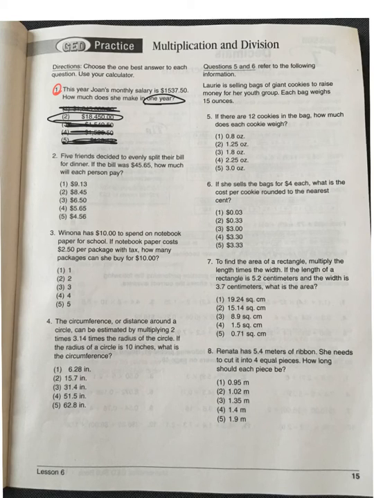So questions 5 and 6 refer to the following information. Lori is selling bags of giant cookies to raise money for her youth group. Each bag weighs 15 ounces. I'll go over number 5 with you, and you guys are going to do 6, 7, and 8 on your own. If there are 12 cookies in each bag, how much does each cookie weigh?